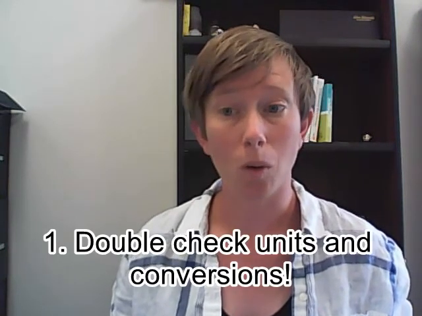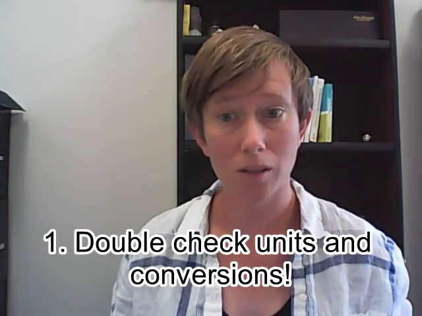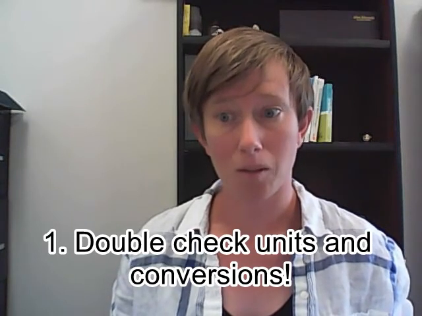Finally, I want to go over 4 techniques you can use once you complete a problem to make sure it's correct. Although these techniques take a little extra time, using them will help you eliminate unnecessary mistakes. So first, double check units and conversions. You can do this while you work by keeping track of units in your dimensional analysis. Be sure to write your units down and make sure they cancel when they should.